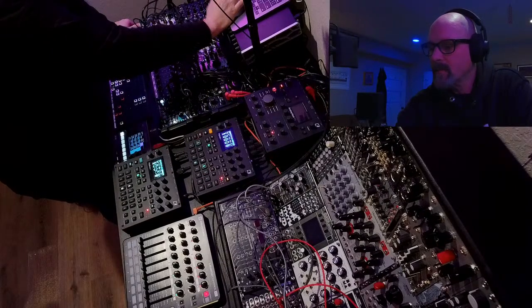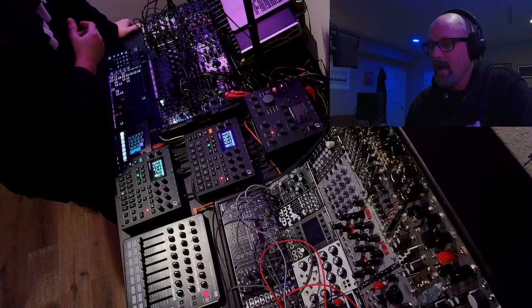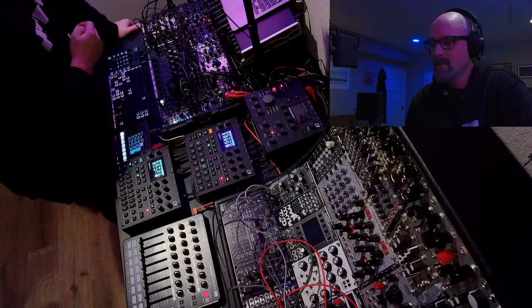Let's see what else. James, Meta is awesome for 6 HP. Yeah, I agree. Tried the new Cosmotronic Aphelion and it sounded great, but wasn't as good performance-wise.